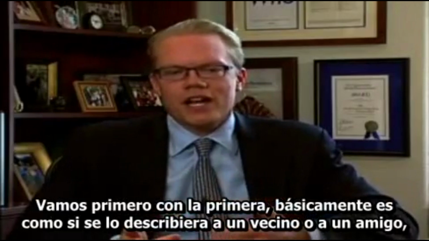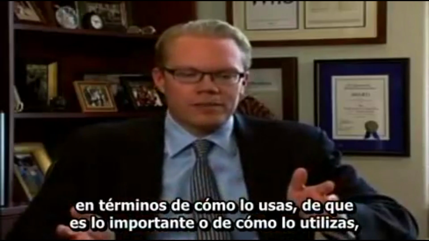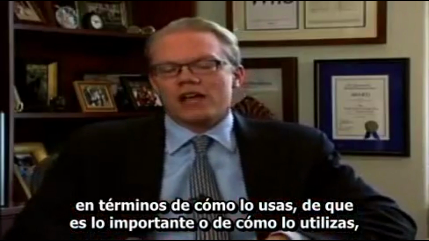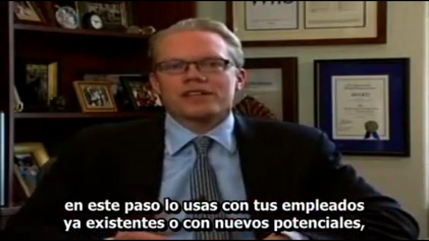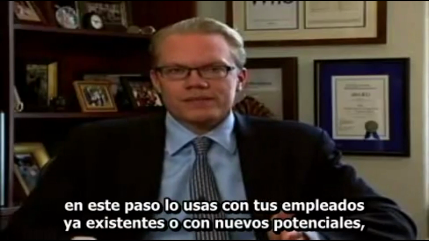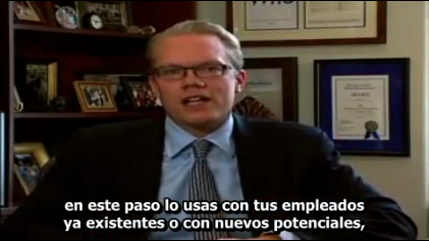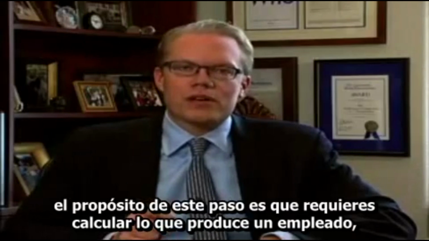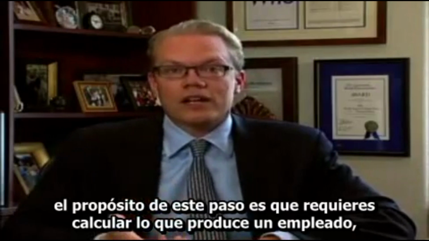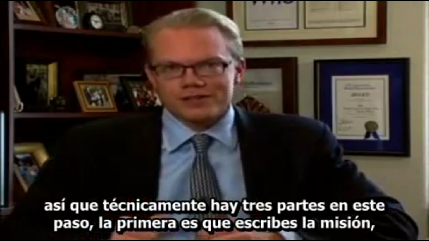And I'll tell you almost like if I were describing it to a neighbor or a friend, just in really plain terms, how to use it and what's important or what's hard about it. In the scorecard step, here's what you do. Whether it's for your existing employees or for a potential role you're hiring for, the purpose of the scorecard is to articulate the outcomes you really want someone to achieve. So technically, there are 3 parts to the scorecard.